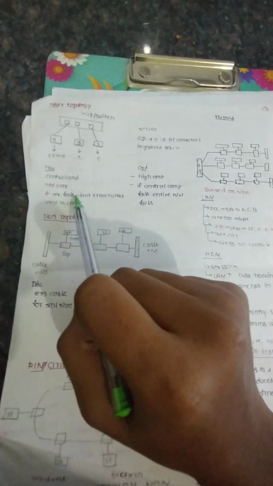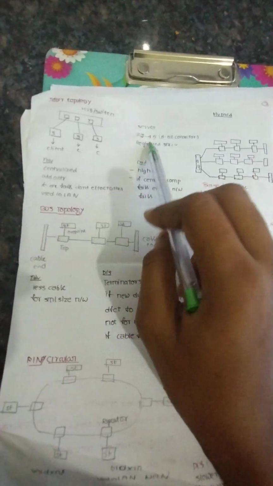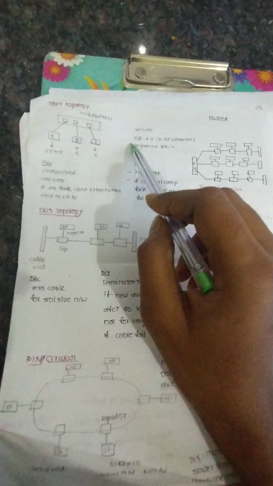What are the advantages of star topology? It is centralized. As we can see here, all the clients are connected to a centralized system. Here we can add another system and there will be no problem. If one system fails, it does not affect other systems. If we add one another system also there will be no problem. And if some damage happens to this client, then it will not affect other clients or this system. These are the advantages of star topology.